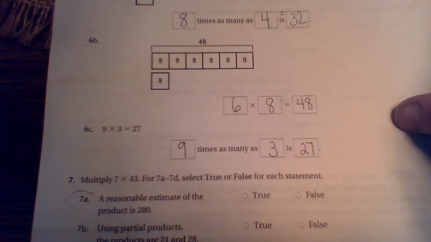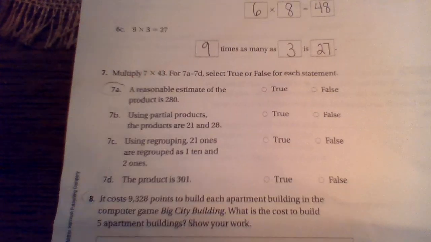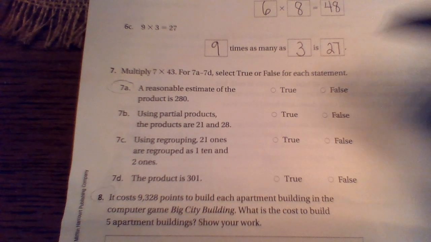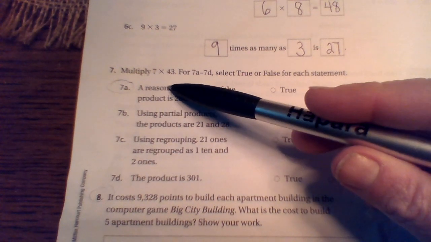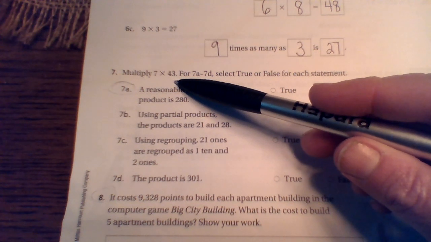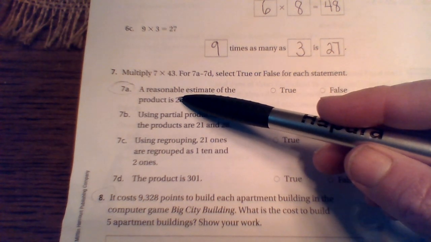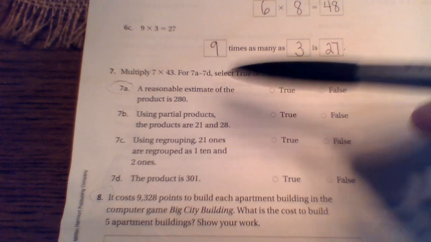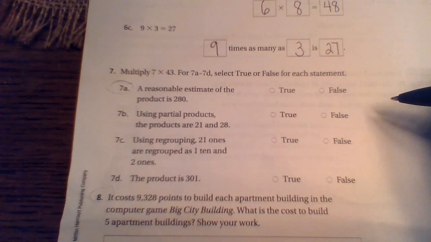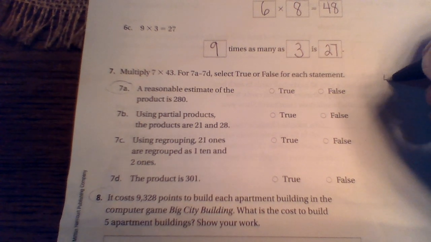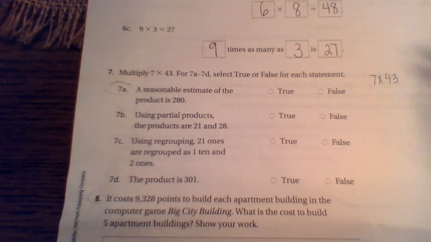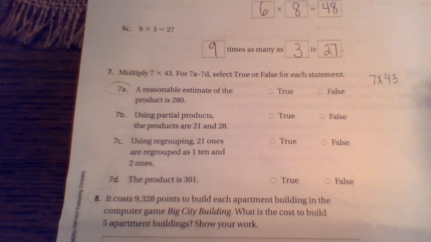So we are looking now at number 7. We have to determine if these are true or false. So if we have this problem here, 7 times 43. On part A, it says a reasonable estimate for that problem is 280. All right, so if the problem is 7 times 43, I'm going to go over here. I have 43. I have 7 times 43. If I want to get an estimate, I round before I do my work. I don't do my work and then round.